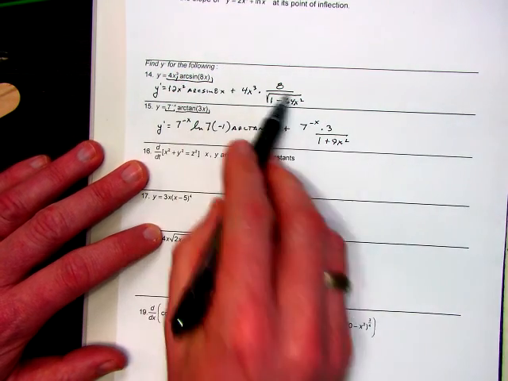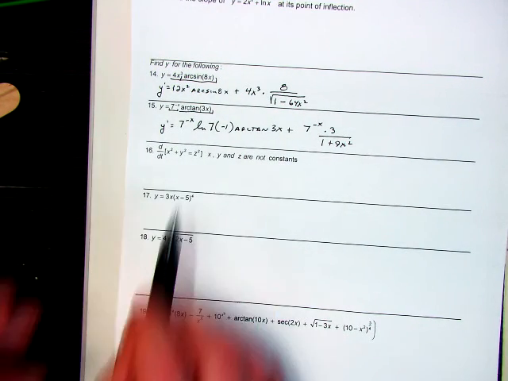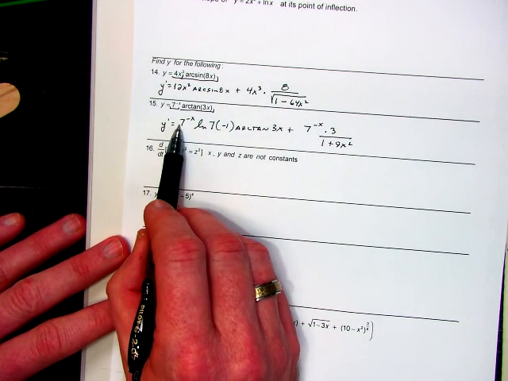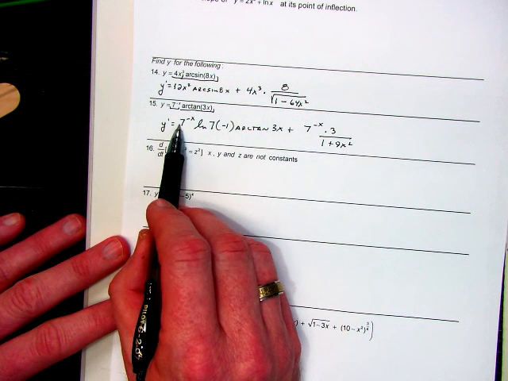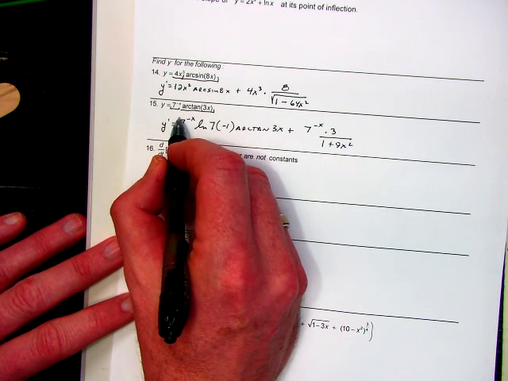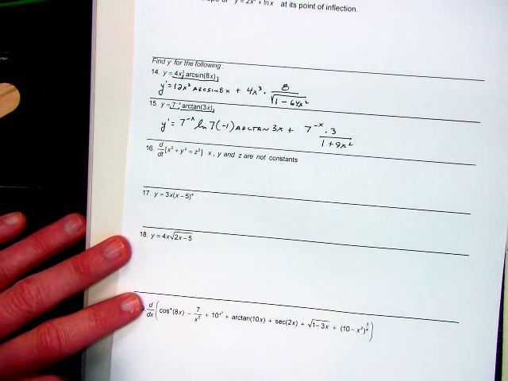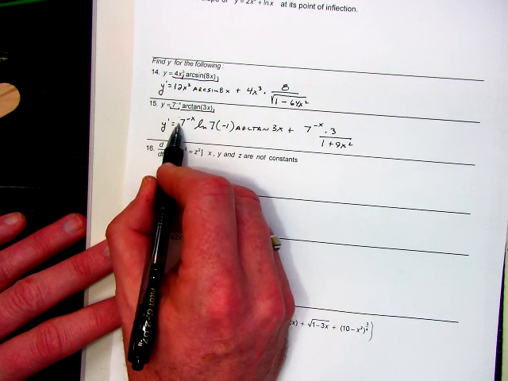I'm actually going to go back up and clean up number 14. I want to point this out. When you distribute this negative, you cannot make this negative 7 to the negative x power. You can put a parenthesis around this and put a negative in front of it, but it is not negative 7 to the negative x.